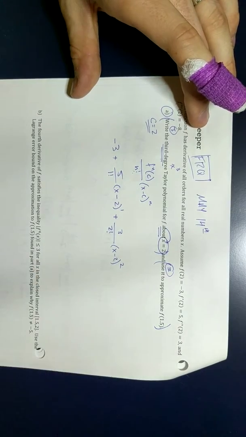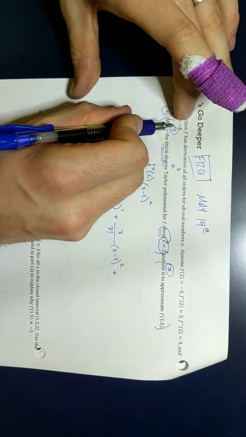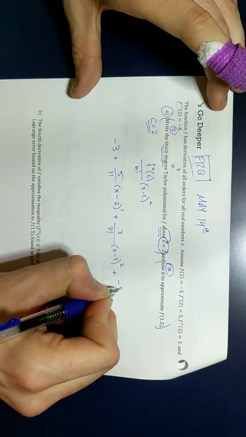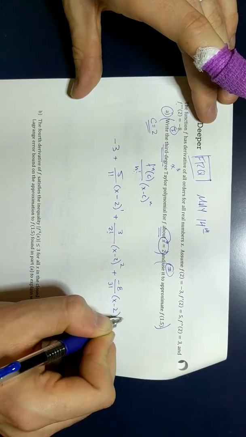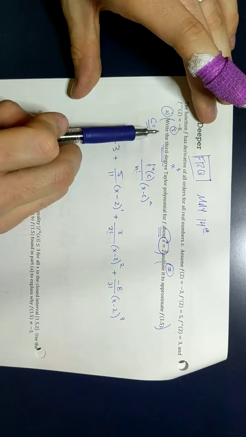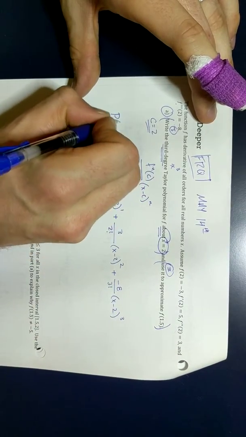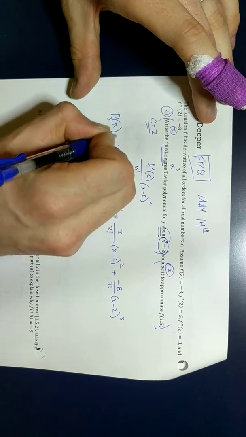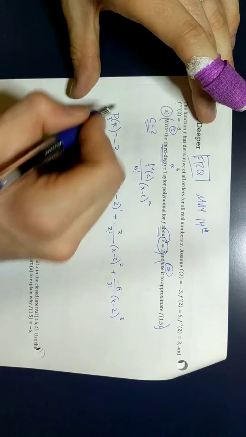I keep going. I get plus, then I need the third derivative. It's giving me that. It's negative 8 over 3 factorial times x minus 2 to the 3. Have I answered this question? Third degree Taylor polynomial. Great. I'm going to label that p sub 3 of x, just so I know what I'm referring to. Did I do this? I did. Great. Now I got to do this part though.